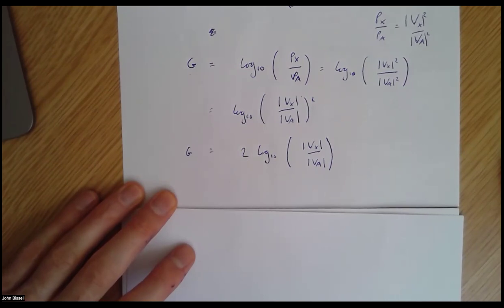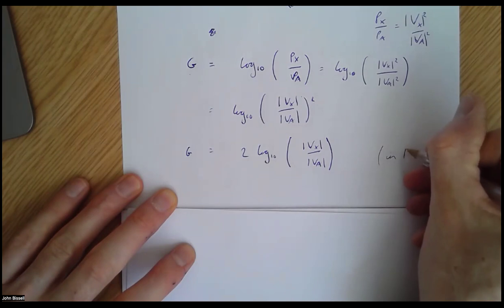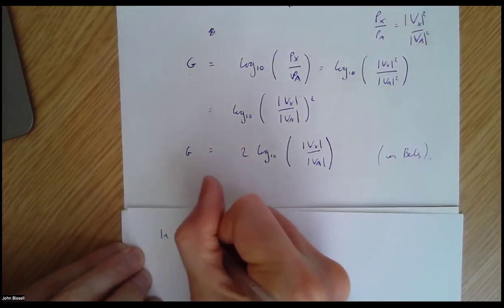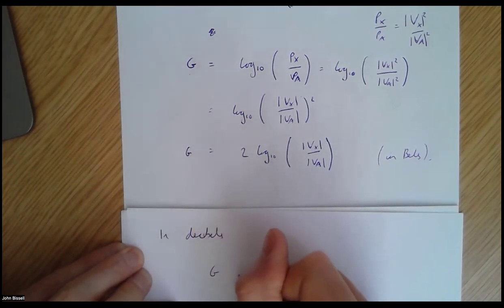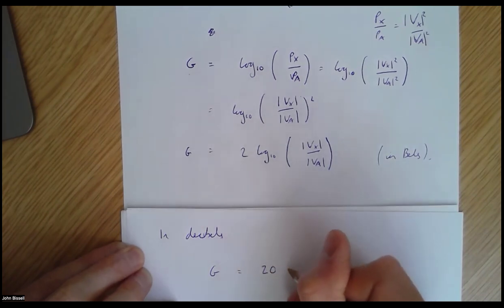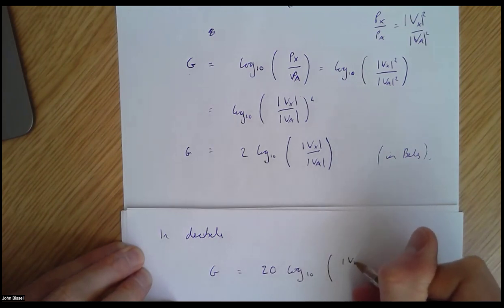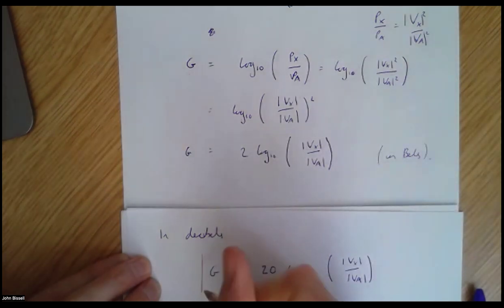Now, you might be thinking, where's that in bels? So in decibels, the gain is 10 times that, to convert to decibels. Does that make sense, Gamaliel? Zia, does that make sense? So that's our gain.